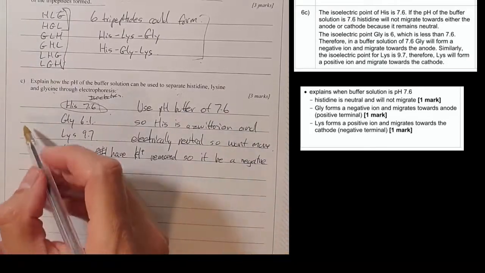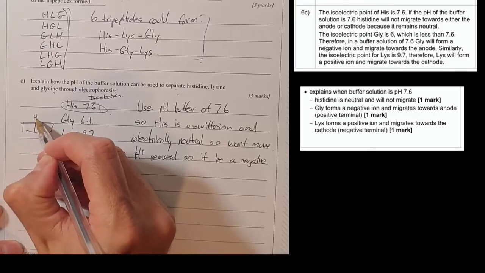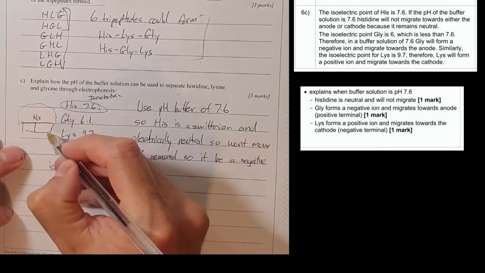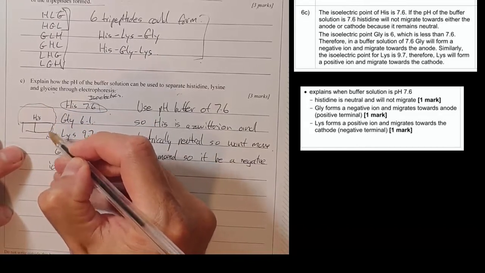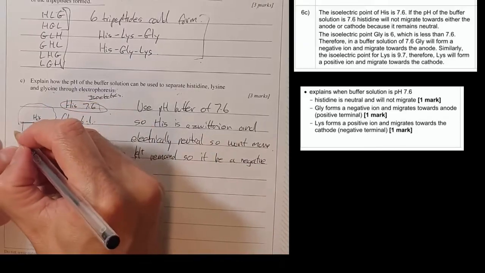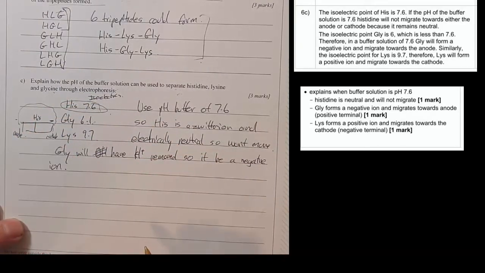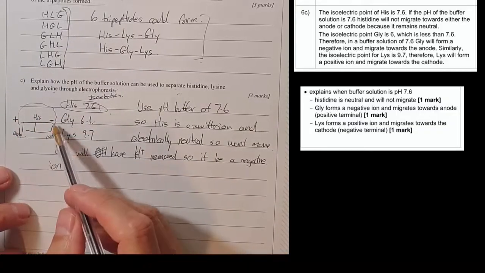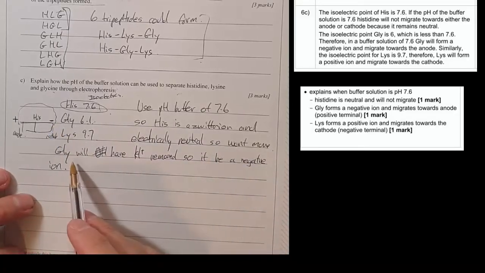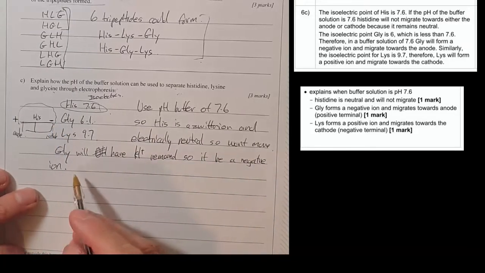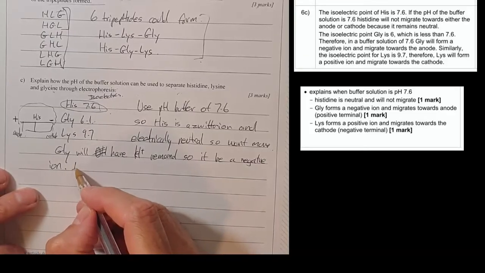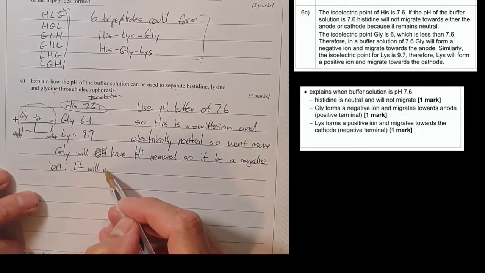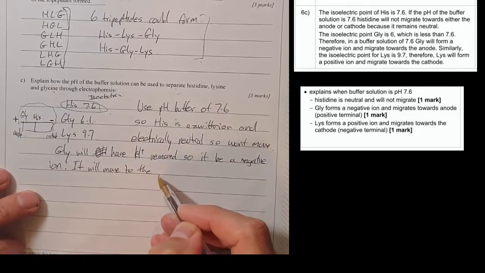So in this case, you're going to have histidine here, and you're going to have electricity going through this area here. So this will be the cathode, and this will be the anode. The cathode's negative, the anode's positive because it's electrolysis. So glycine will have the hydrogen ion removed, so it'll be a negative ion. So we're going to have glycine over here, and it will move to the positive cathode.